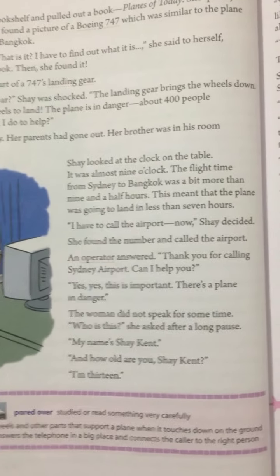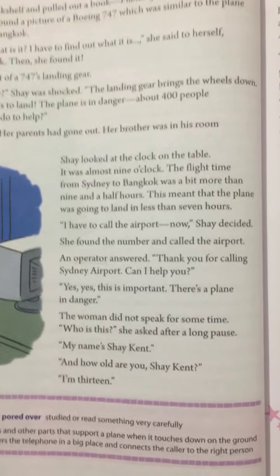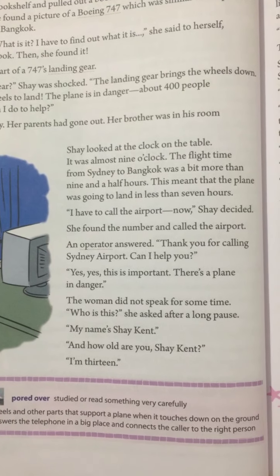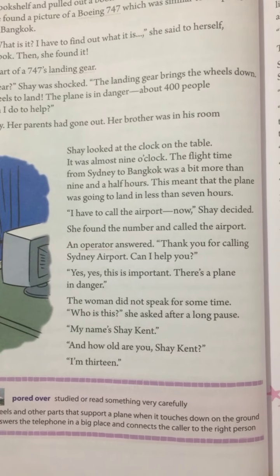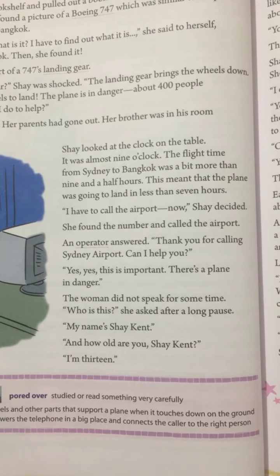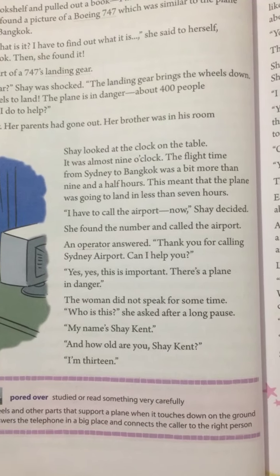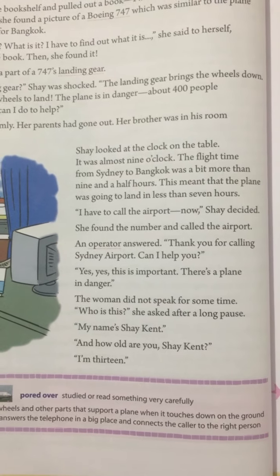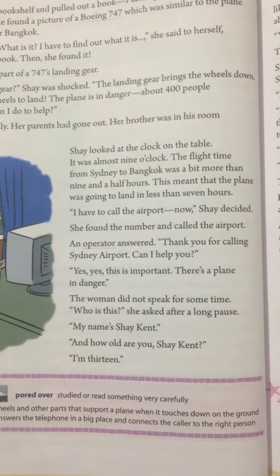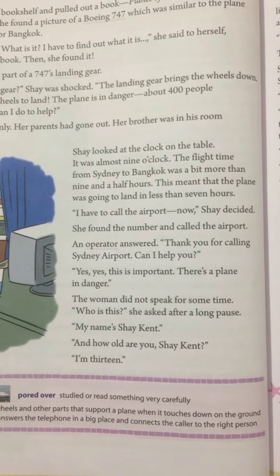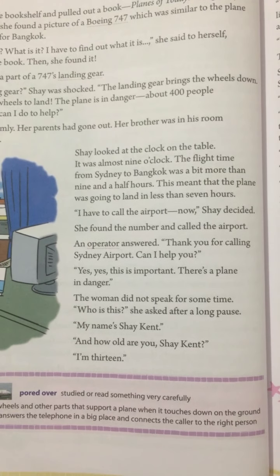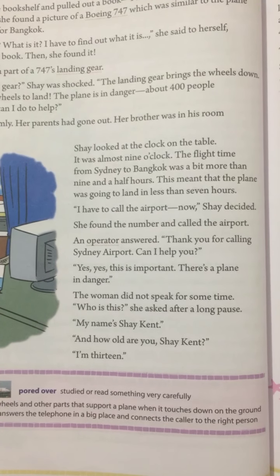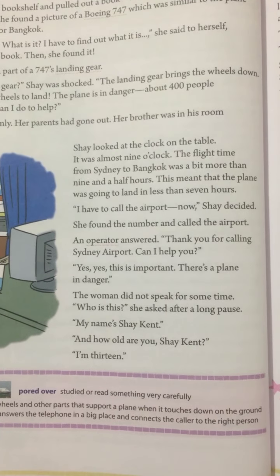Shai looked at the clock on the table. It was almost 9 o'clock. The flight time from Sydney to Bangkok was a bit more than 9.5 hours. This meant that the plane was going to land in less than 7 hours. She began to calculate the time of flight from Sydney to Bangkok, and she realized that it was a bit more than 9.5 hours, and it was already late. The plane was going to land in less than 7 hours.